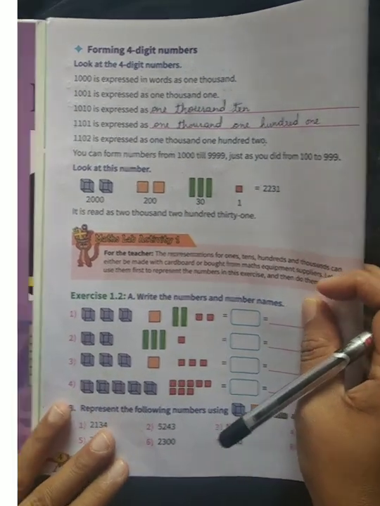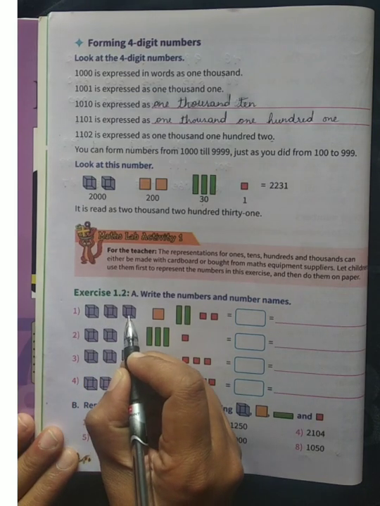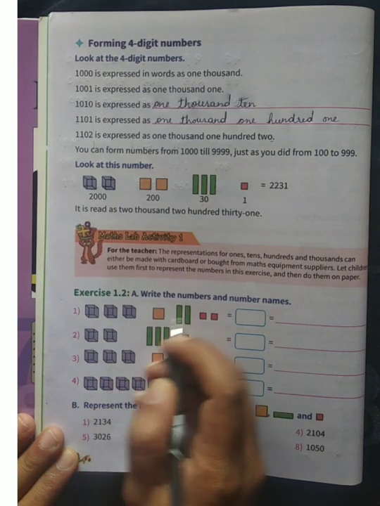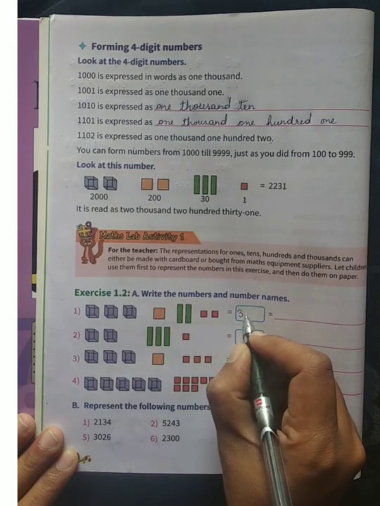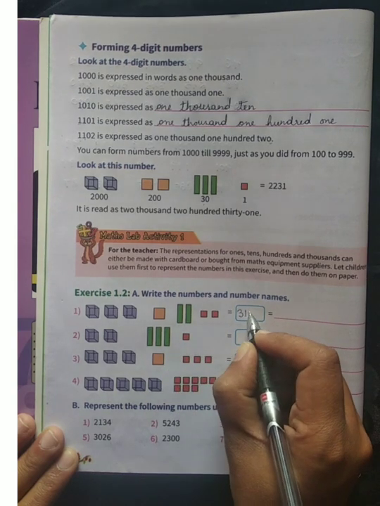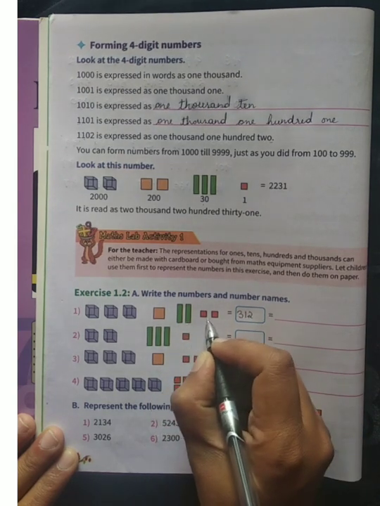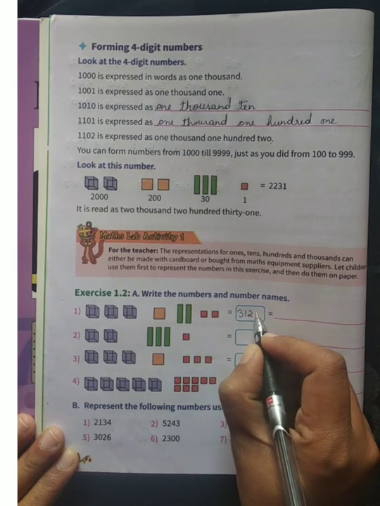Yes. So here we have 1, 2, 3 cuboids, which is 3000. 1 cube, which is 100. 2 rectangles, 20, and 2 small squares, that is 2.